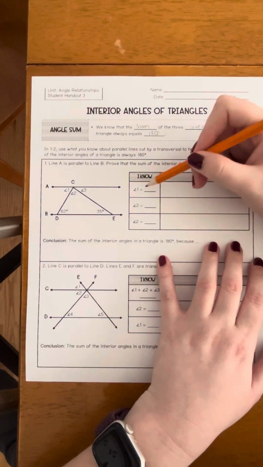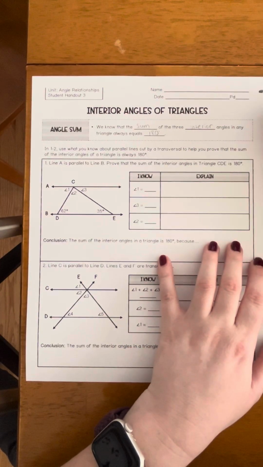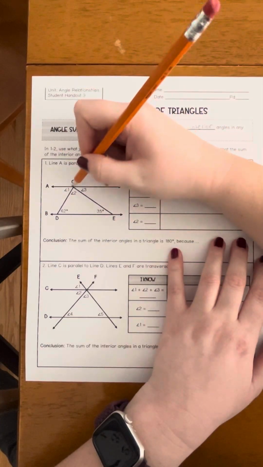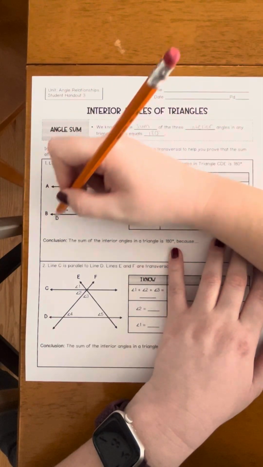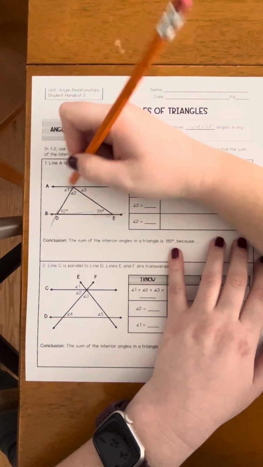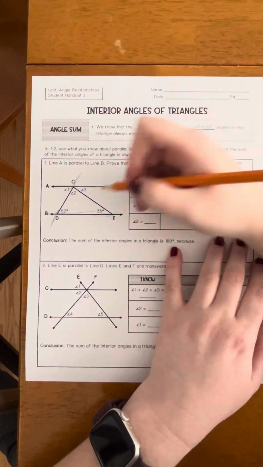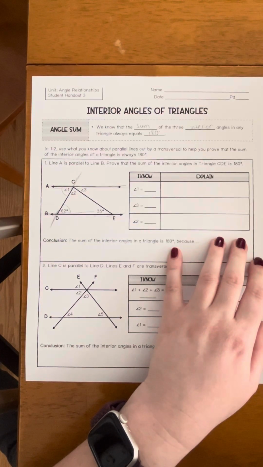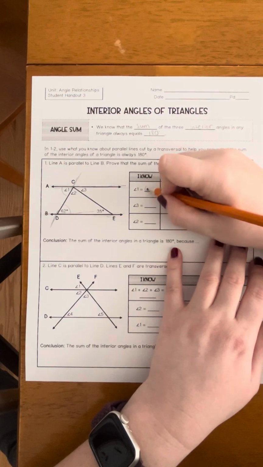So the first thing we know is going to be what angle 1 measures. Because if we were to extend this transversal between our parallel lines, we could see that angle 1 and this 62-degree angle are alternate interior angles and therefore congruent.